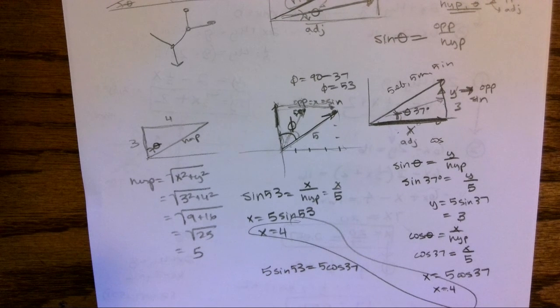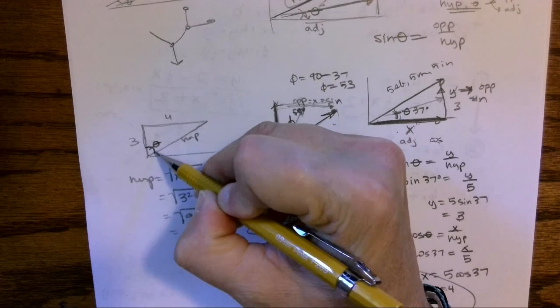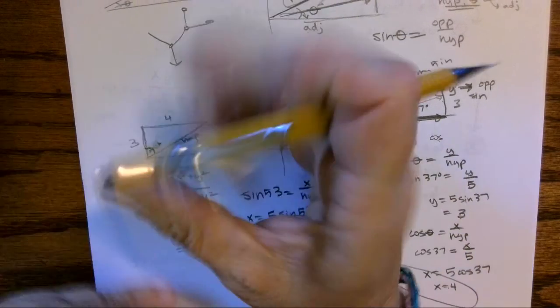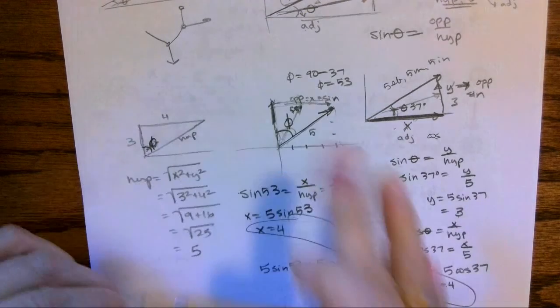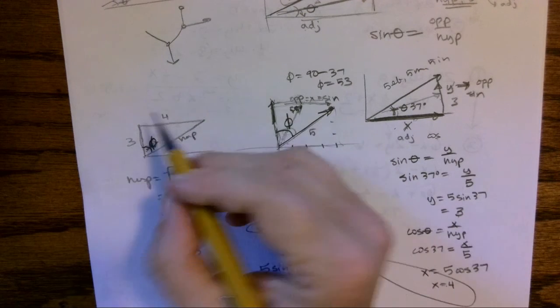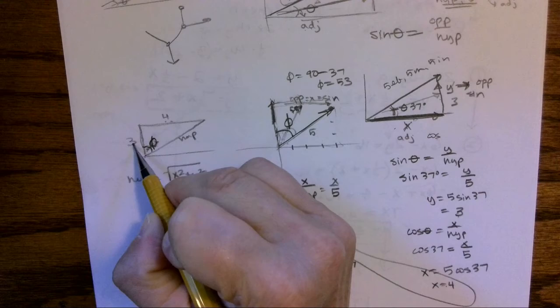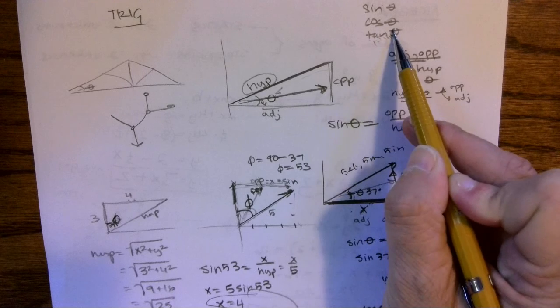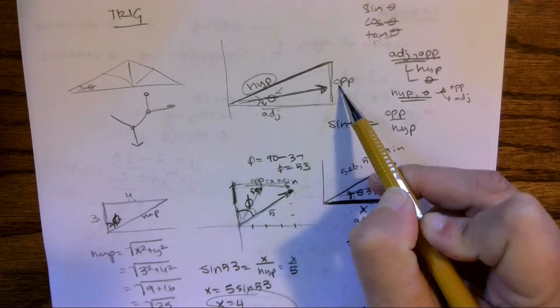If I want to find the angle off the y-axis, which we called phi over here, so let's call this phi again, then I know my two sides, and that's going to be my tangent. Tangent is TOA, opposite over adjacent. It's when I know my two legs.